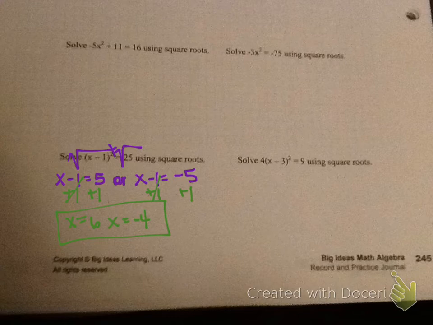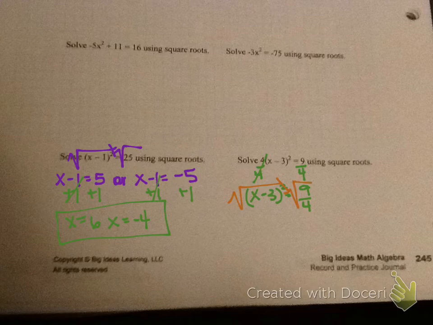On this one, we have to divide by 4 before we can square root, because that 4 has nothing to do with this square root. So the opposite of squared is the square root. I get x minus 3 equals, the square root of 9 is 3, the square root of 4 is 2, so 3/2, or x minus 3 equals -3/2.